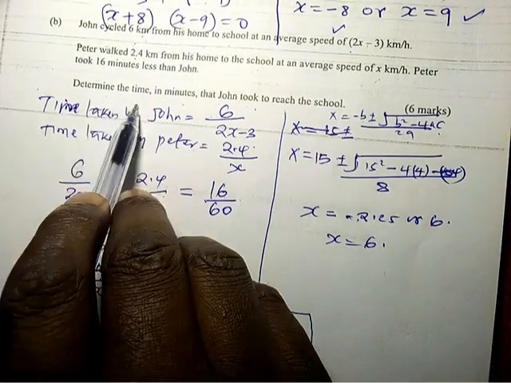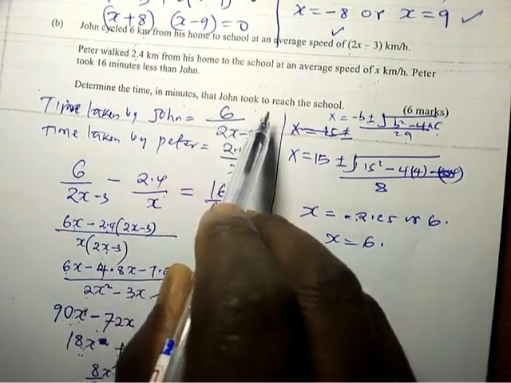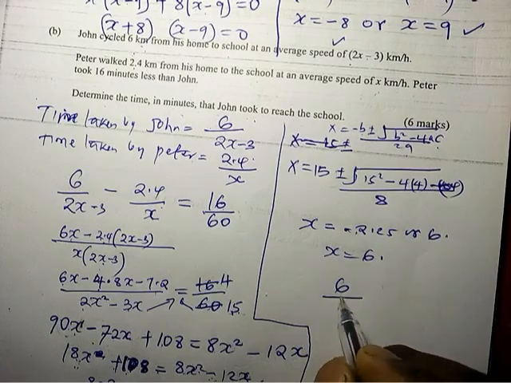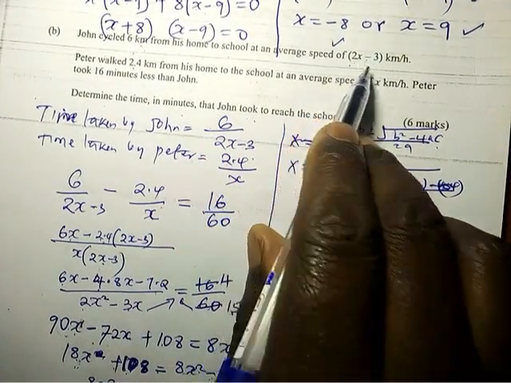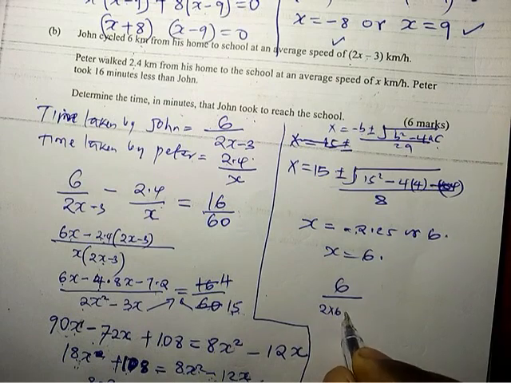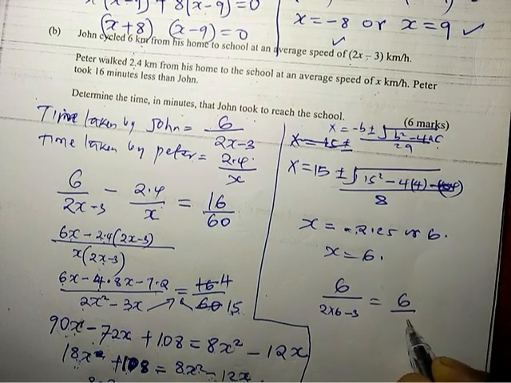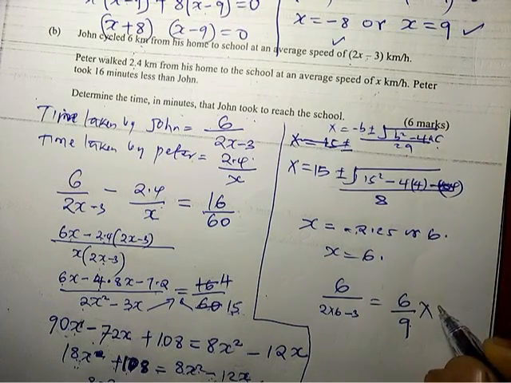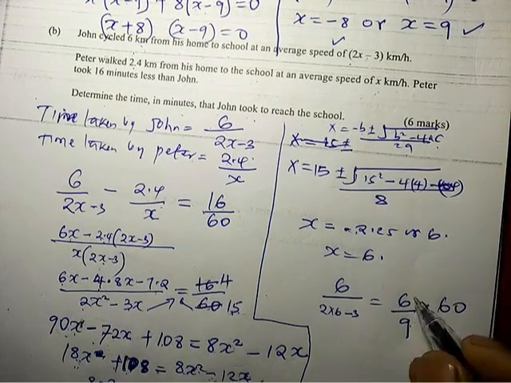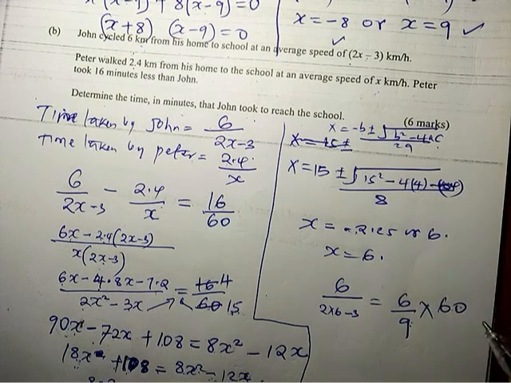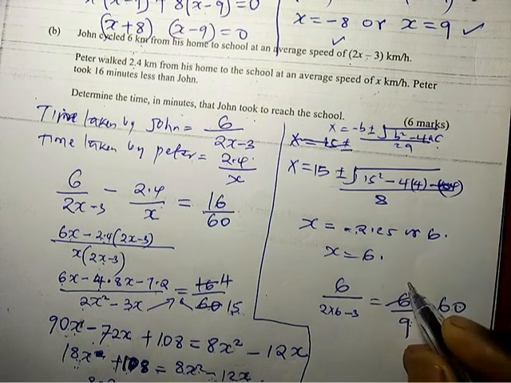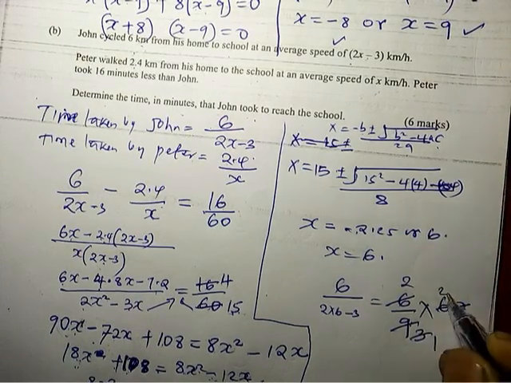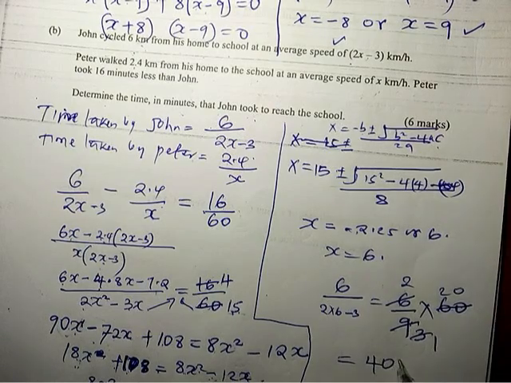So the aim was to determine the time in minutes that John took. John travelled 6 kilometers, so it was 6 kilometers divided by the speed, which is now 2 times 6 minus 3. So it's going to be 6 over 9. But this is in hours, so we convert to minutes by times 60. So John took 40 minutes.